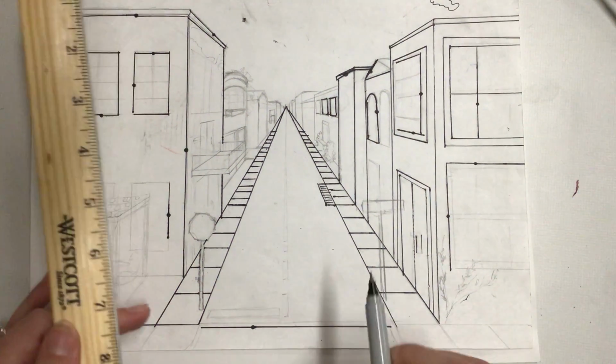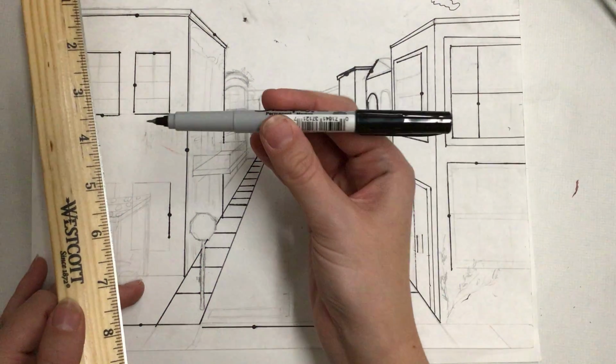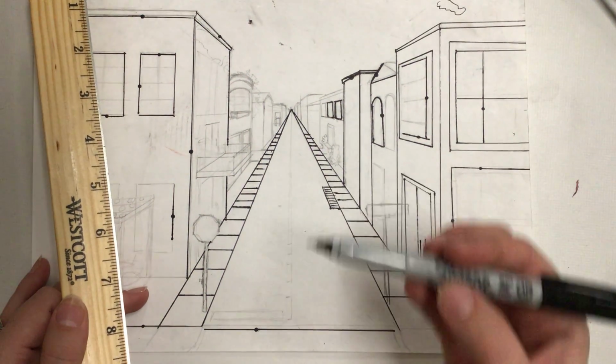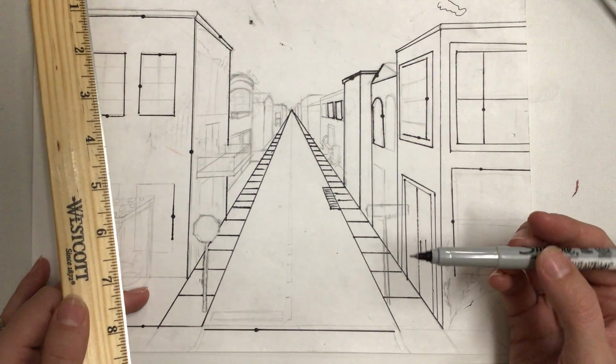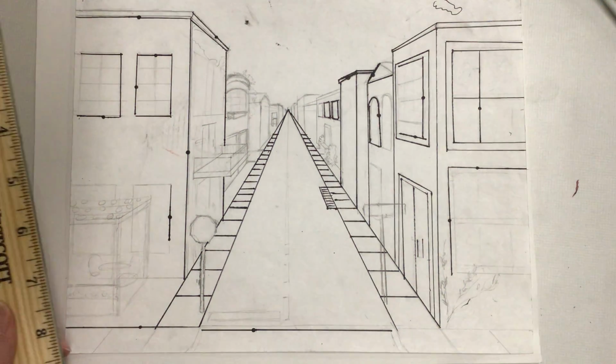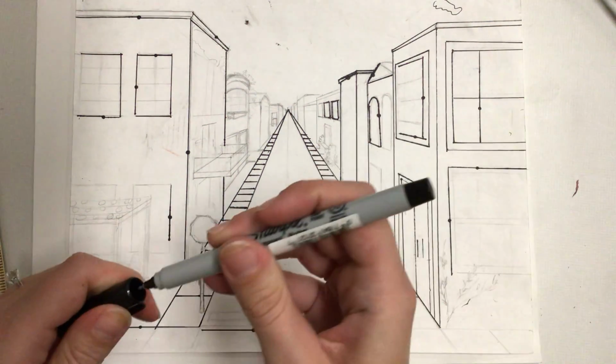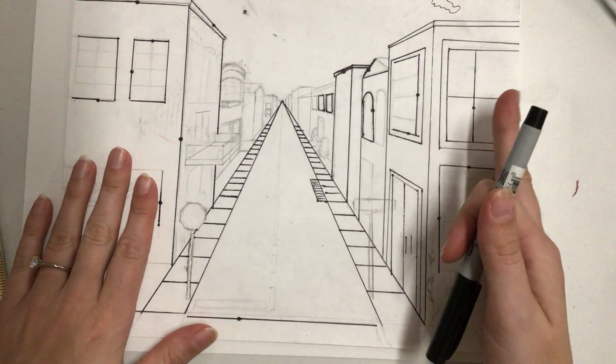So we need to get creative as artists. Mistakes are going to happen if we know that Sharpie is permanent. We need to decide how we're going to fix that or hide it or work with that in our artwork. So those are really important things to think about when working with Sharpie. And eventually we'll get to the point where we're actually done with Sharpie.